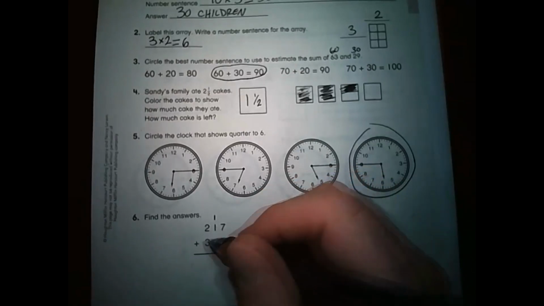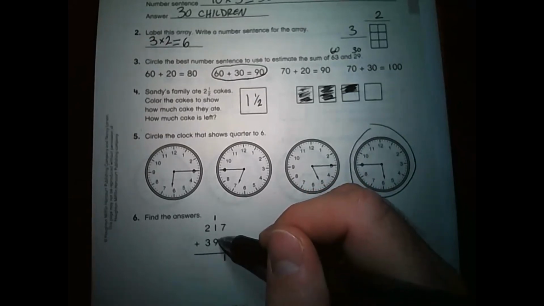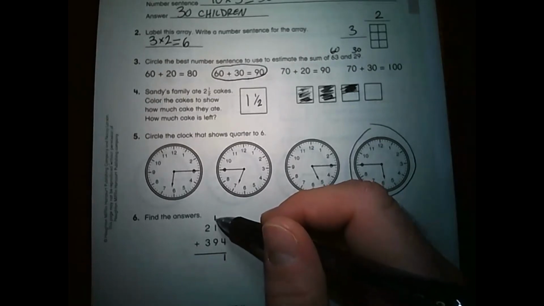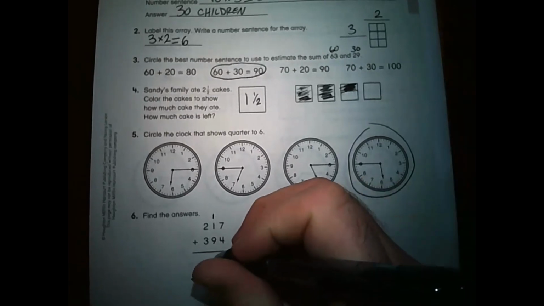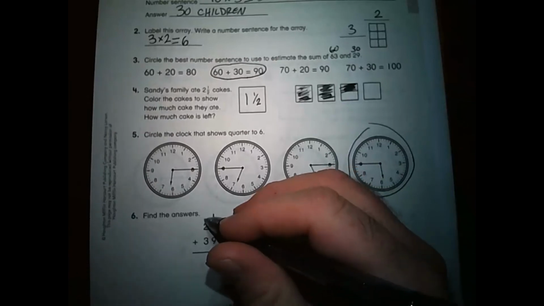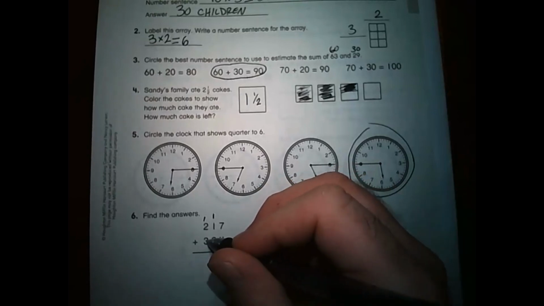We've now got 1 plus 9. What is 1 plus 9? That would be 10. And we've got 10 plus this 1 here. 10 plus 1 is 11. So we put our 1 here again, and we carry the 10 from our 11. 2 plus 3.